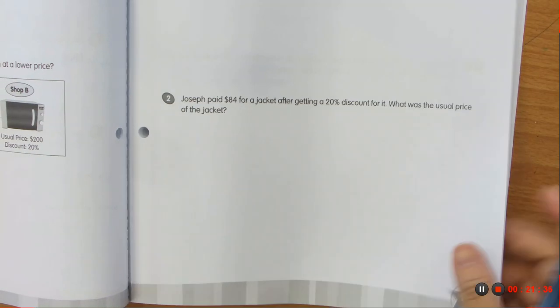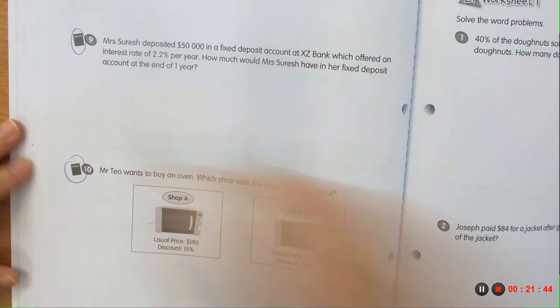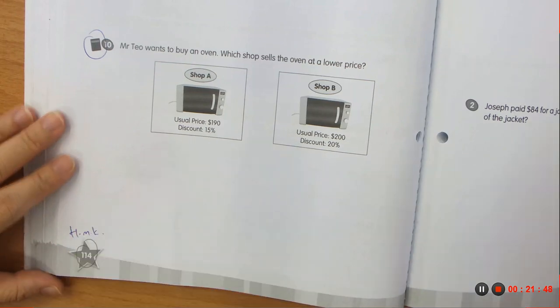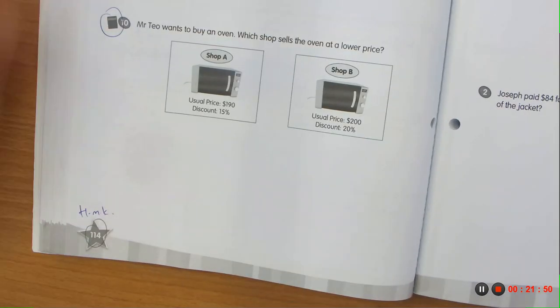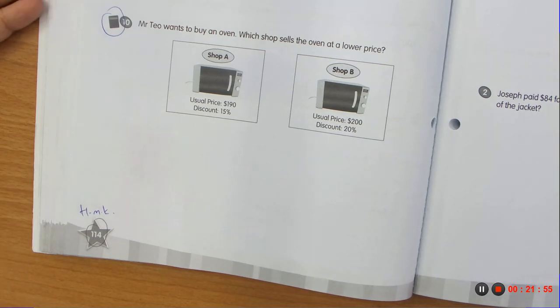Okay, next, page 114. These are all calculator questions, so I purposely left this for you to try on your own, because you can have the calculator to help you. Okay, this is homework. If you do not know how to do these questions, I seriously urge you, please go and check out the video from last year. Just go to my channel and look.